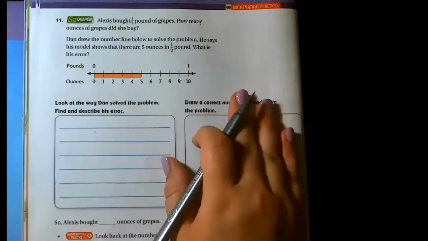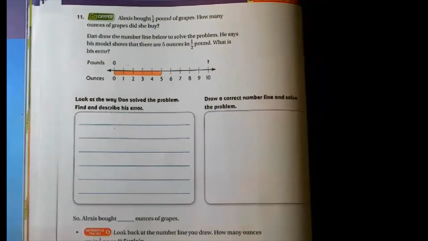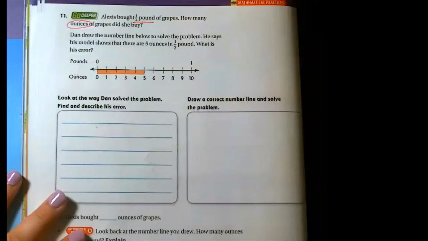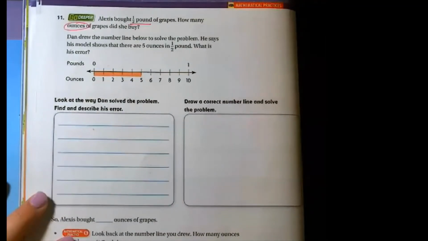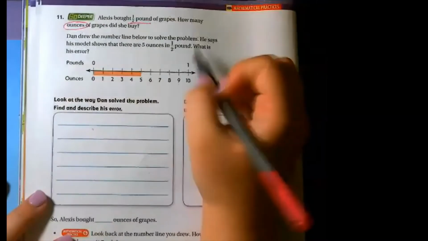Okay. For number 11, it says Alexis bought half a pound of grapes. How many ounces of grapes did she buy? So she bought half a pound. They want to know it in ounces though. So Dan drew the number line below to solve the problem. He says the model shows that there are 5 ounces in half a pound. What is his error? So he made a mistake. What is his mistake?